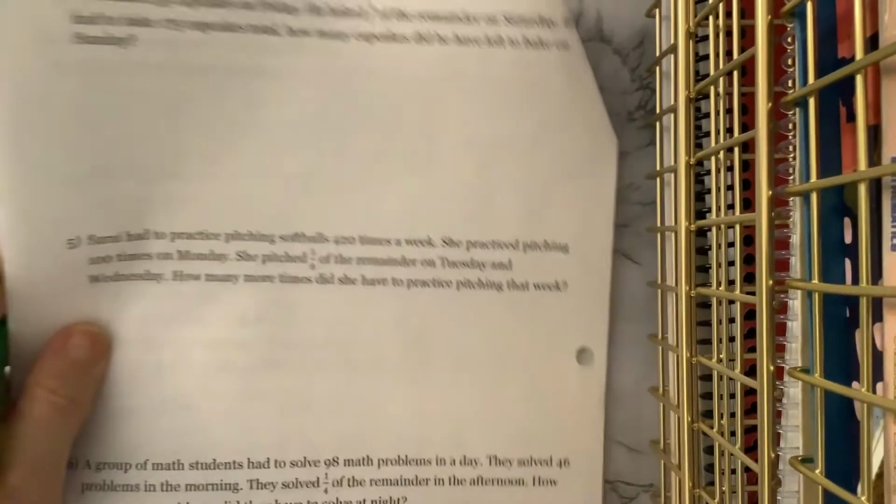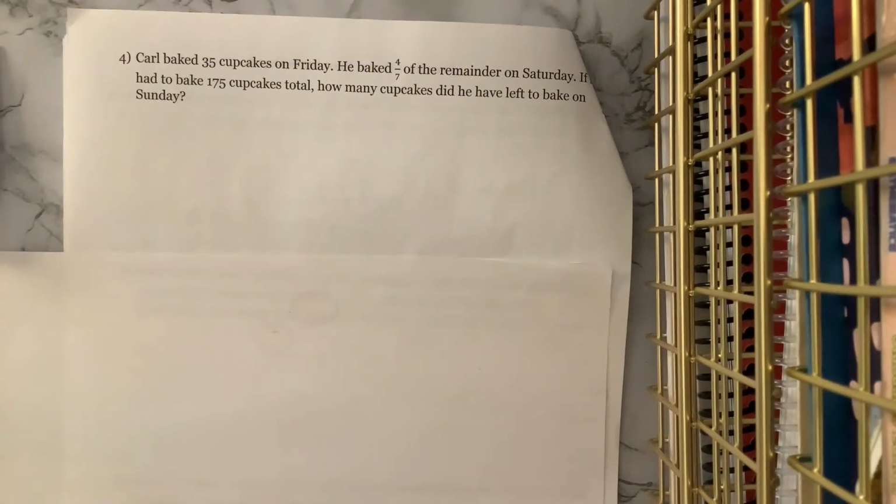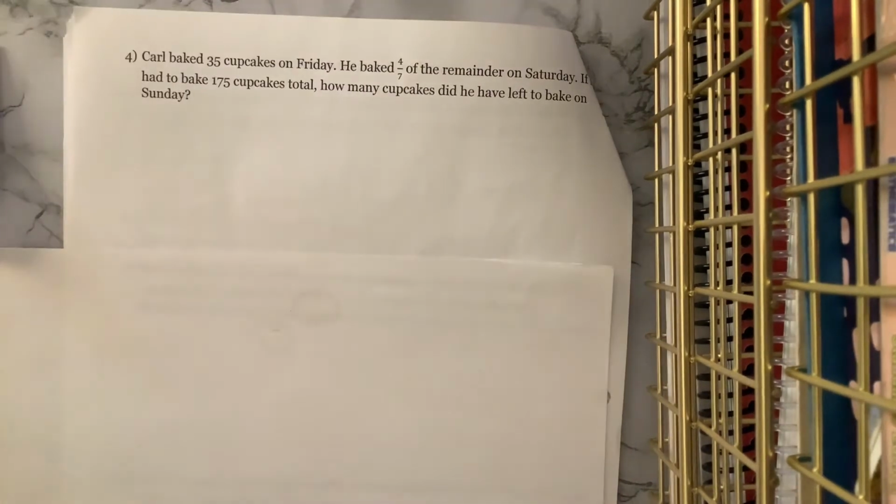All right, let's read through number 4 together first. Carl baked 35 cupcakes on Friday. He baked 4/7 of the remainder on Saturday. If he had to bake 175 cupcakes total, how many cupcakes did he have left to bake on Sunday? So 5th graders, I'd like for you to pause and try this one on your own. It's much like the first 2 that we did. And then come on back and see how you did.